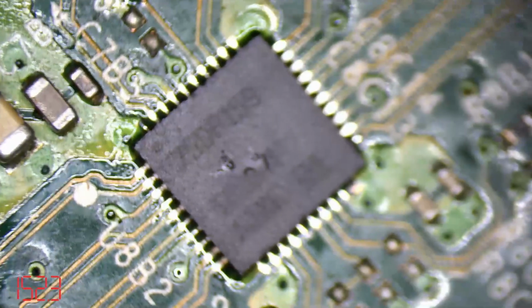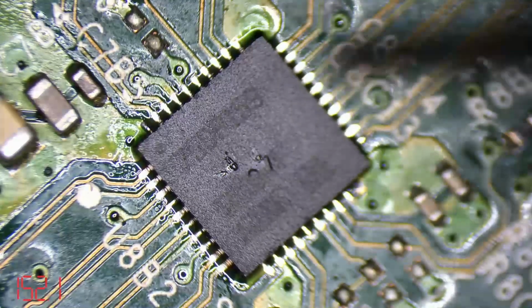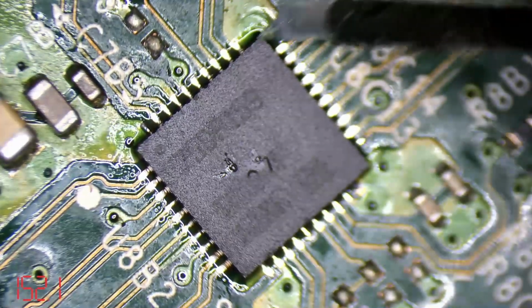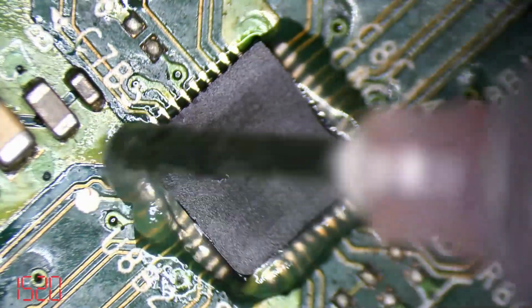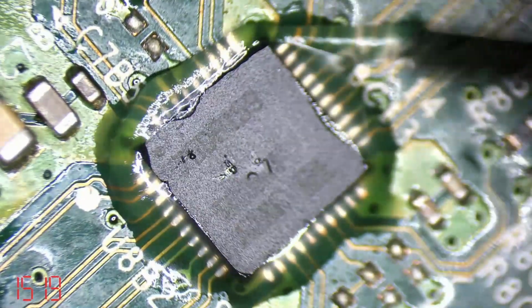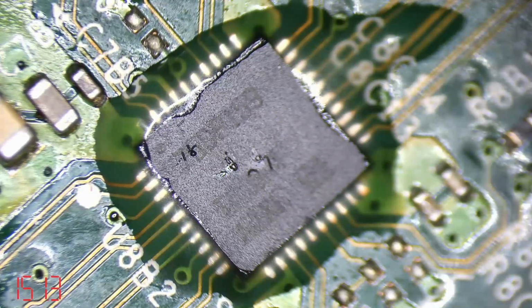Let's tidy the edges up while the board's still warm. That's another gallon of flux.